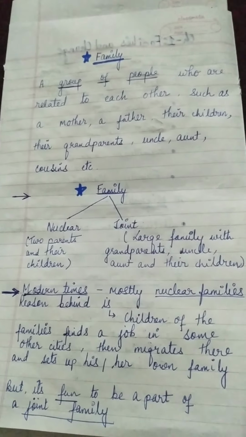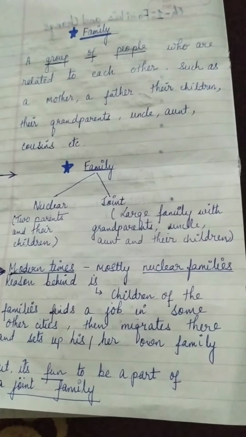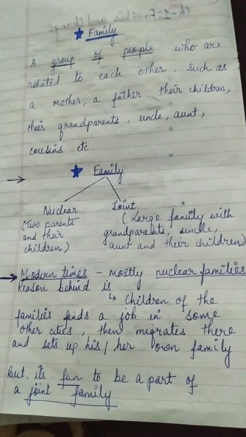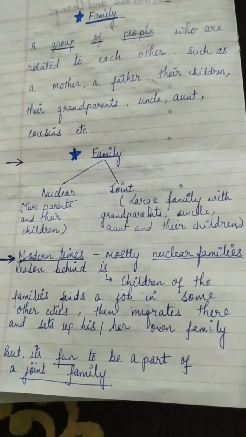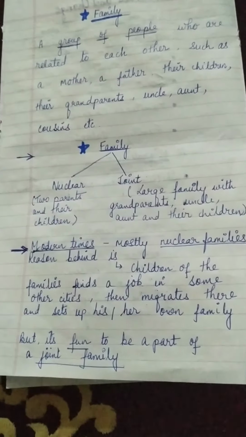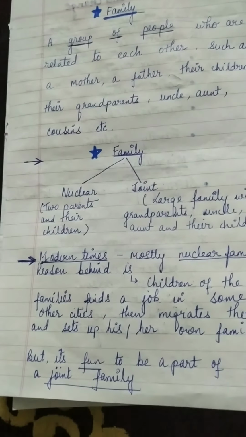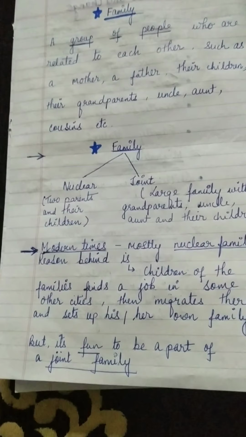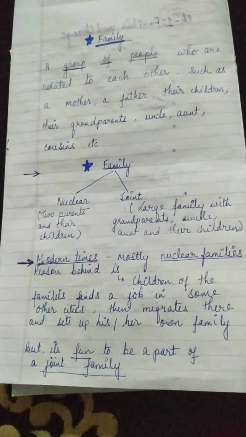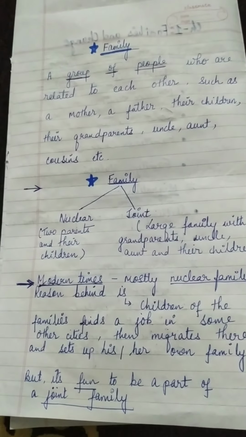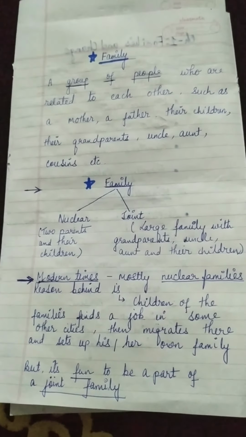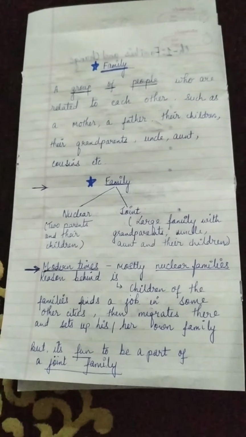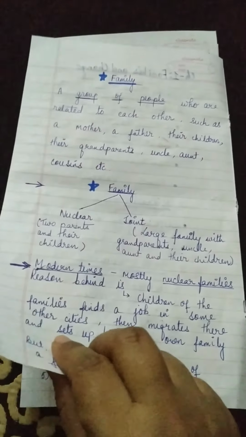Children, in modern times, in most of the families we see nuclear families are there. The reason behind that is children of these families find a new job in some other city and then migrate there and set up their own family. But children, I would like to tell you that it is always fun to be a part of a joint family. And one more add-on thing I would like to tell you, that festivals and occasions always bring families close to each other. Okay, so these are the main points I wanted to tell you about this chapter.